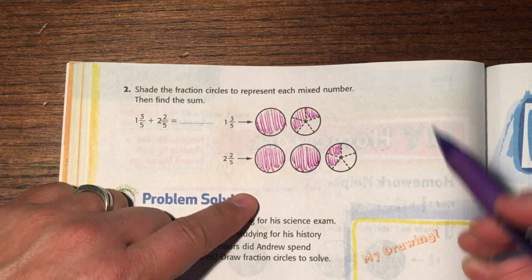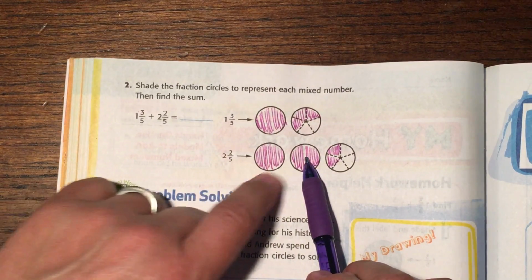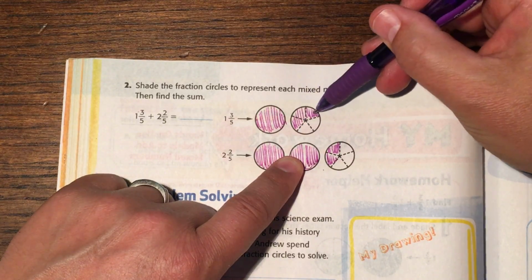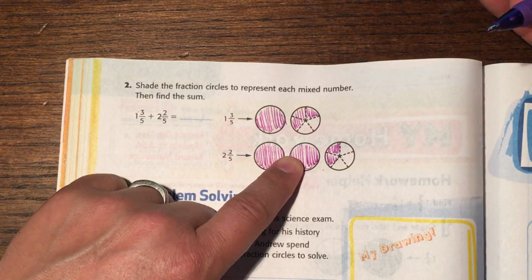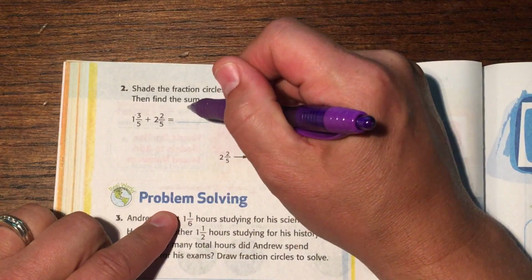Okay, if I add all this together, I have 1 whole, 2 wholes, 3 wholes, and then if I start adding the fifths together, I say I have 1/5, 2/5, 3/5, 4/5, and 5/5. Well, 5/5 equals 1 whole. So I actually have a total of 4 wholes. So the answer is 4.